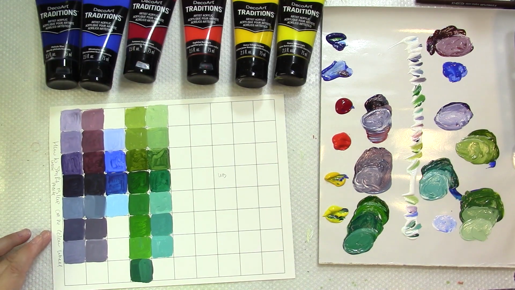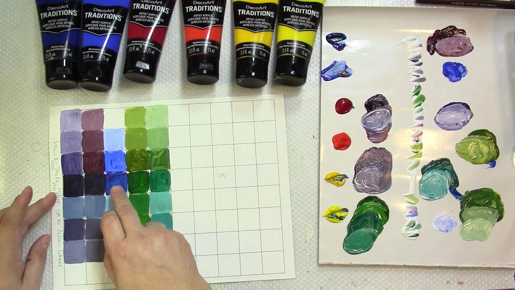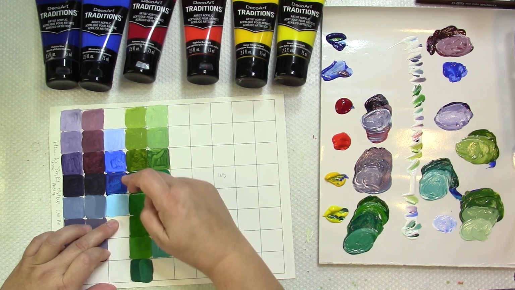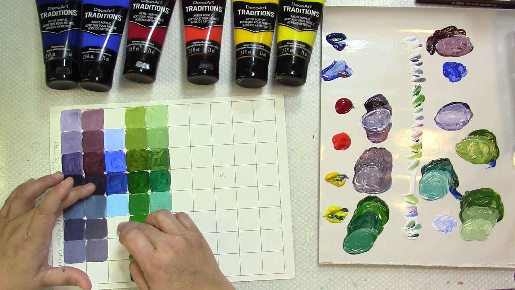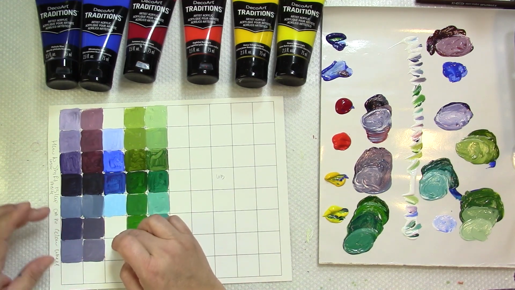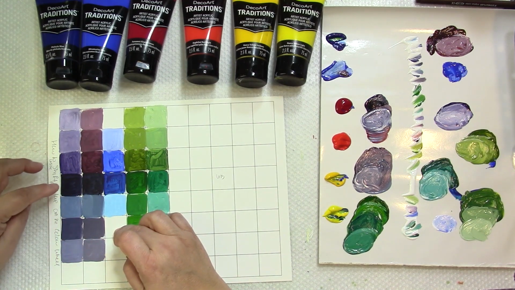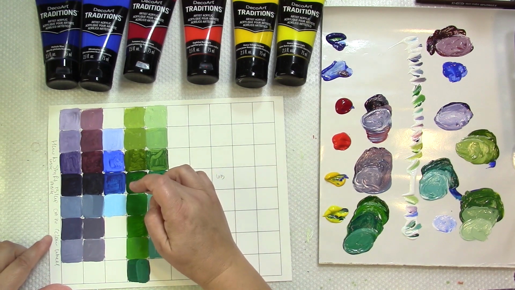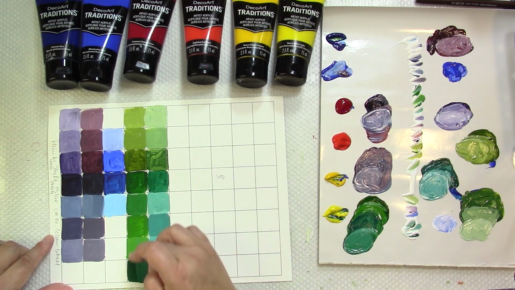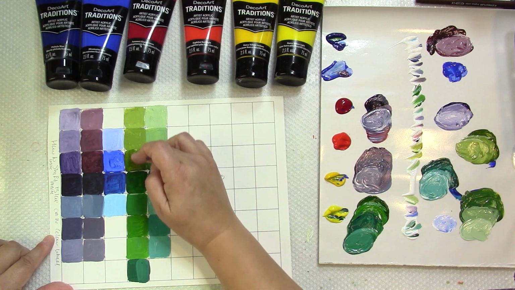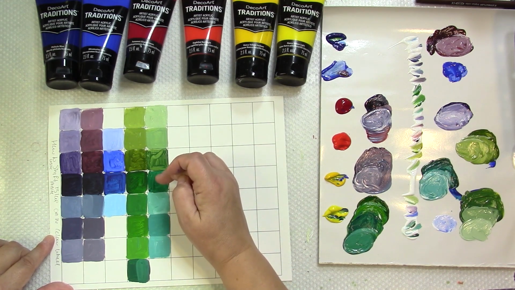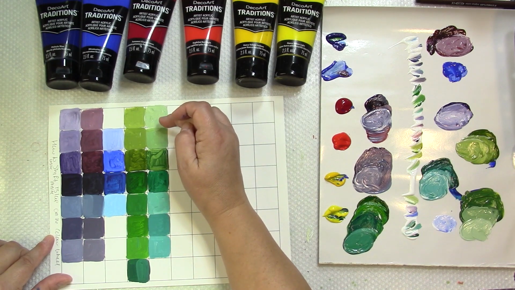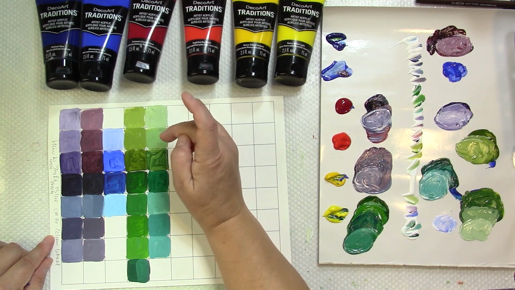Here we go. All right, so we took phthalo blue, made it with white, ultramarine blue with white, and then we took phthalo blue with naphthol red light, ultramarine blue with naphthol red light, phthalo blue with alizarin crimson, ultramarine blue with alizarin crimson. Then we took phthalo blue with Hansa yellow medium, ultramarine blue with Hansa yellow medium, and ultramarine blue with Hansa yellow light. Holy crap, Batman, I can't believe I made it through that with that one mistake.